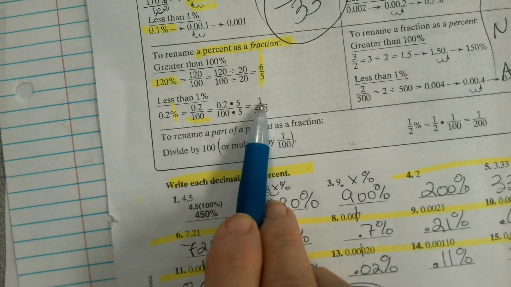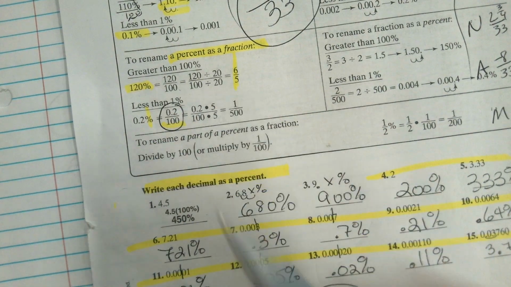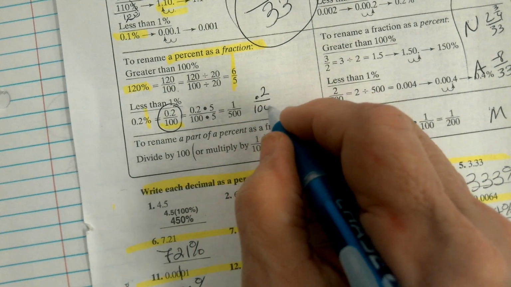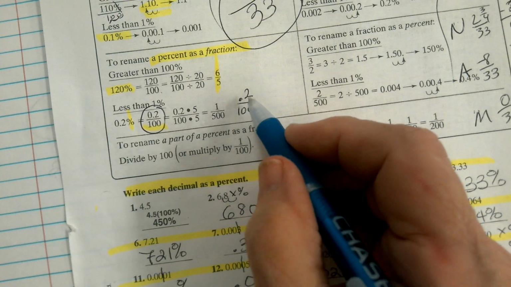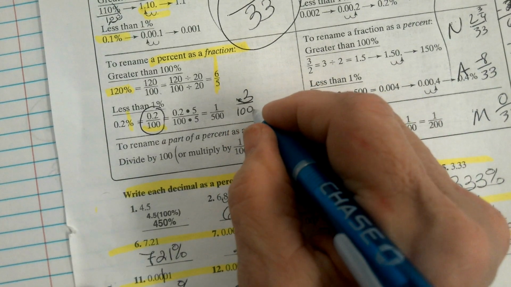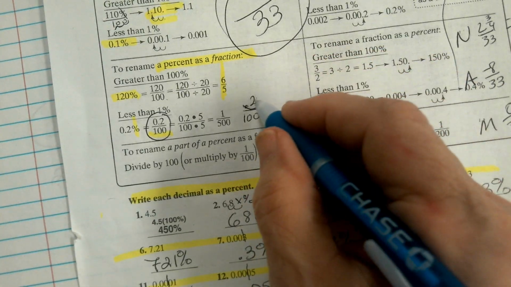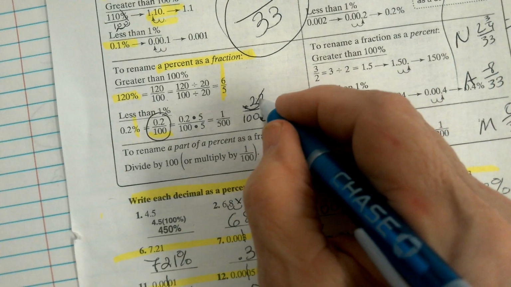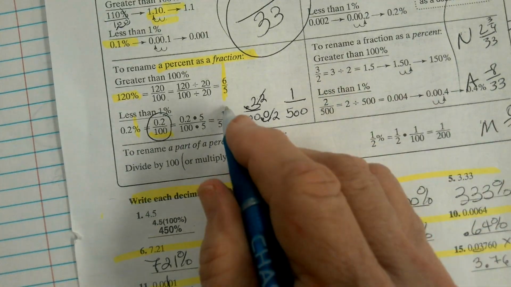which made it 1. I probably would have just gone over. In fact, I'm going to do that. I wouldn't have thought of that. I would have gone, here's 0.2 over 100. I'm just going to move the decimal to the right. If I do it on the top, I also have to do it where? So I'm going to put a decimal, move it to the right, move it to the right. So this is 2 over 1,000. And if it's 2 over 1,000, can I divide by 2? Divide by 2, divide by 2. And I get 1 over 500. I get the same thing that they did.